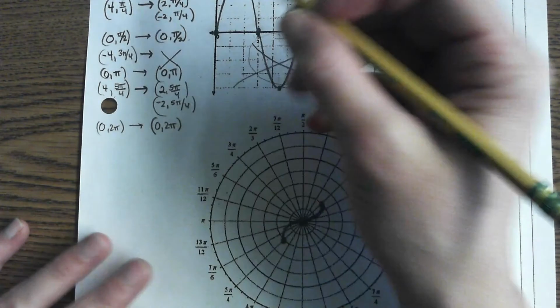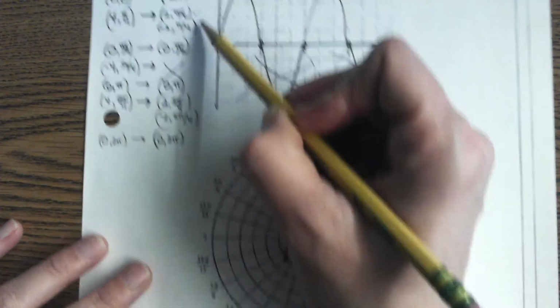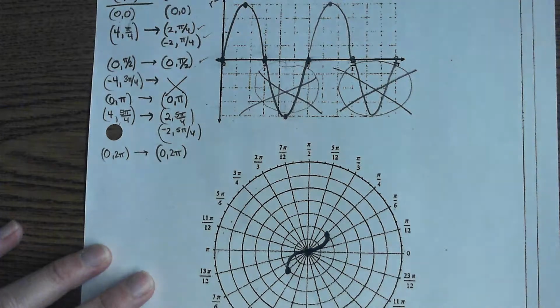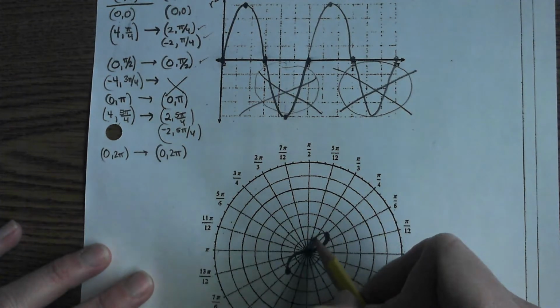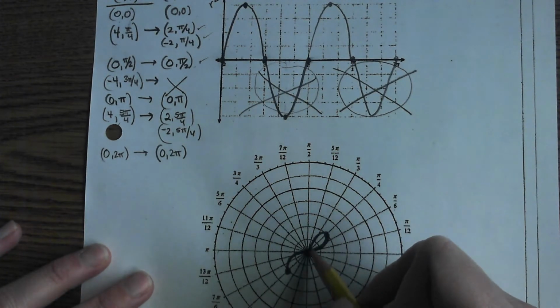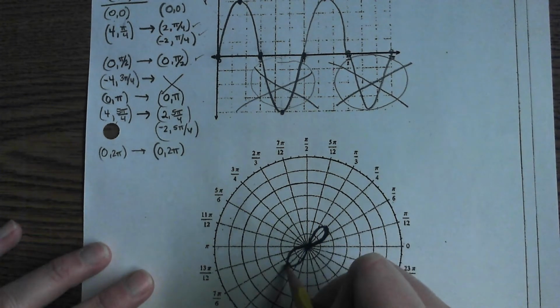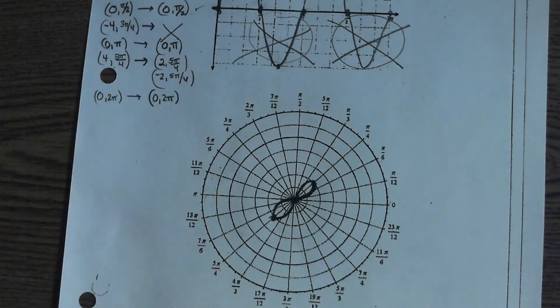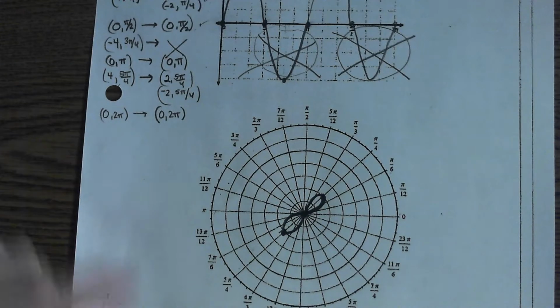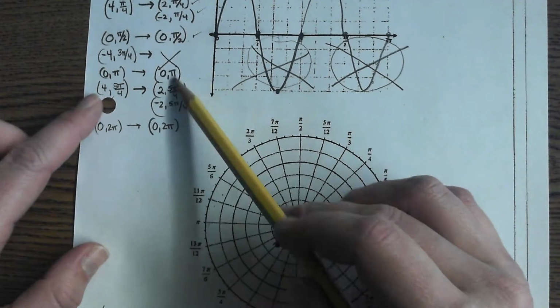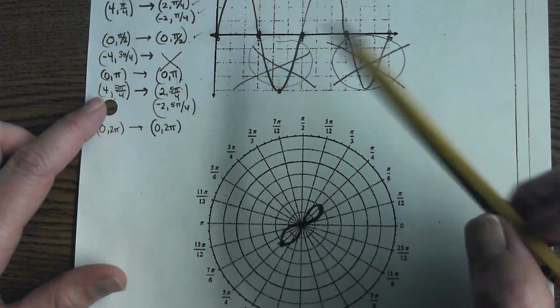So then both of them, regardless of which one we just went to, are going to come back to the origin. So if we continue this loop, we're back at the origin. And if we continue this loop, we're back at the origin. And the next point picks up at the origin.